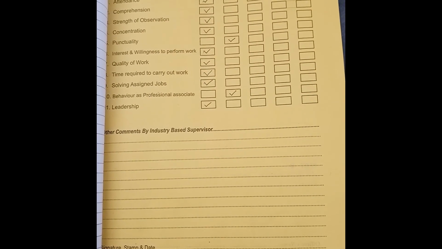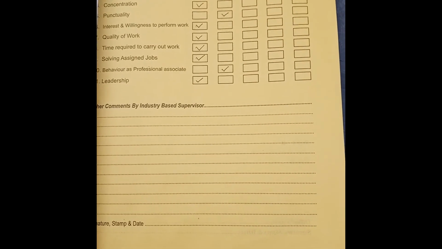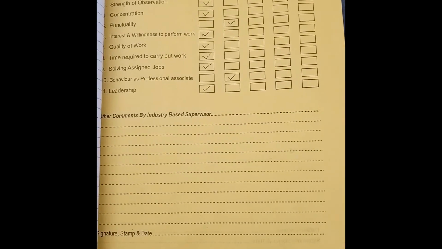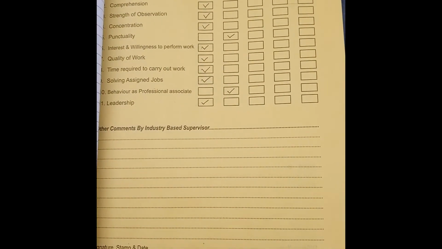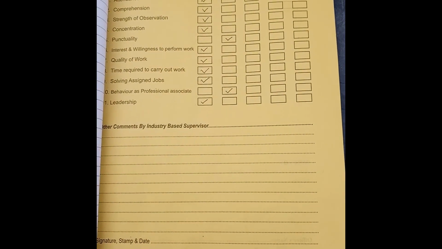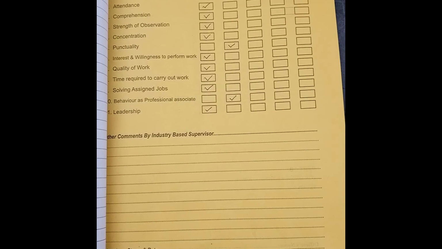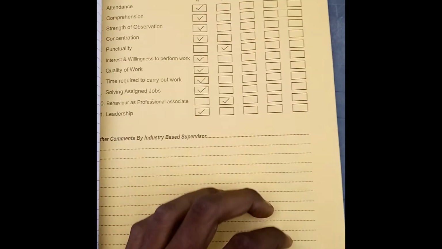Now, the performance is rated on these criteria: attendance, comprehension, strength of observation, concentration, punctuality, interest and willingness to perform, quality of work, time required to carry out work, solving assigned jobs, behavior as professional associate, and leadership.